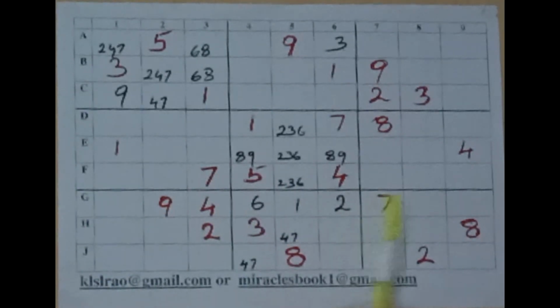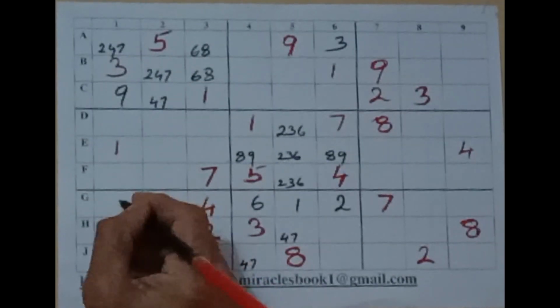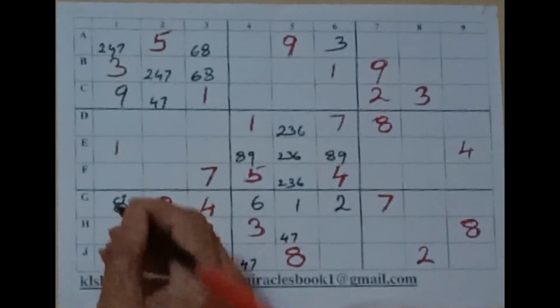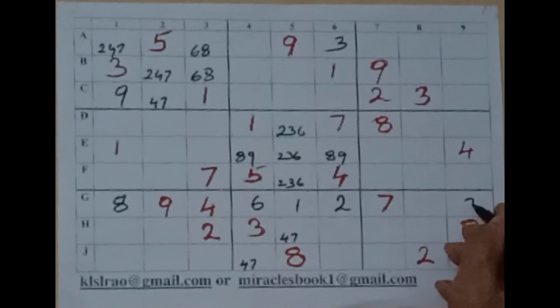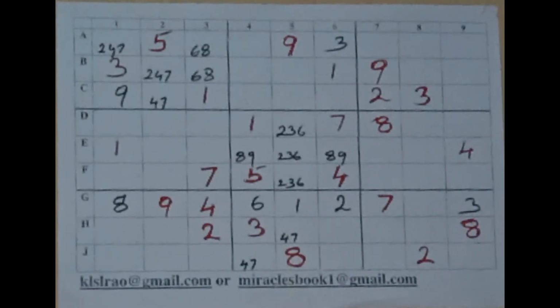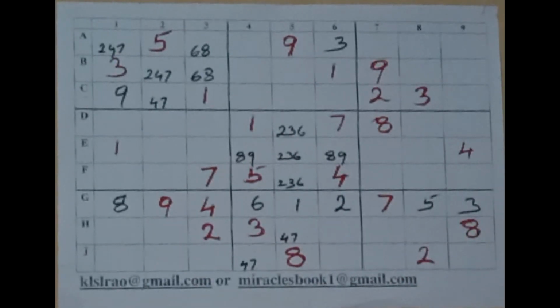Look at the rest of this row G. We have this 8 here. 8 cannot get replicated here. And this is the only place for number 8. Let us write the 8 here boldly. Okay. Now what about these two places? In this row, we have a 3 above. So let us write our 3 here. And this last place in this row is for number 5. That's good. Okay. And now let us go for our next trick.